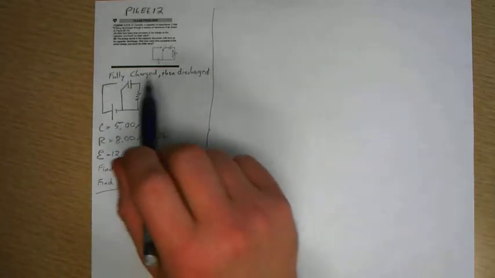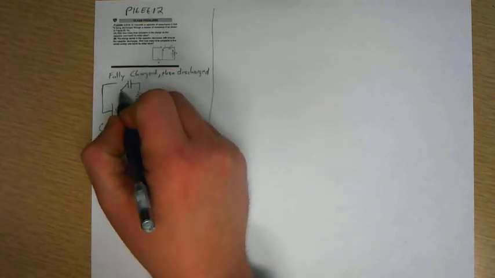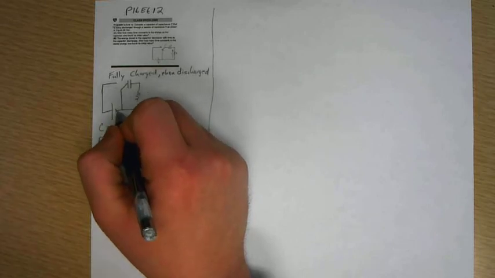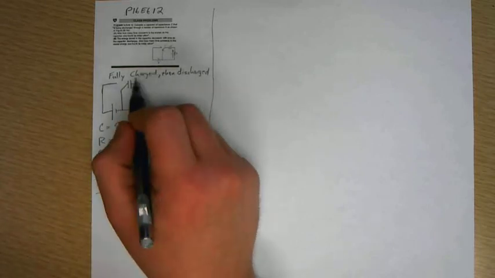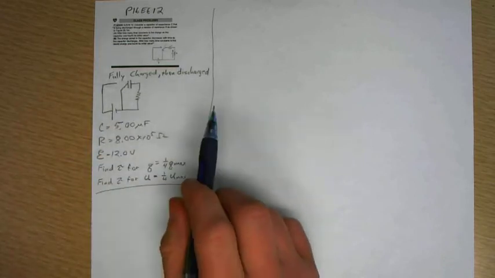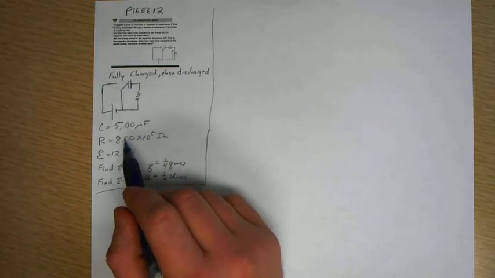So this problem refers to a circuit that we saw earlier where the switch was thrown over to the battery and it was charging up the capacitor. Now the switch is thrown so that we're sealing off the battery. The battery is now disconnected and the current is going to flow in the opposite direction from the capacitor through the resistor. It's being discharged.